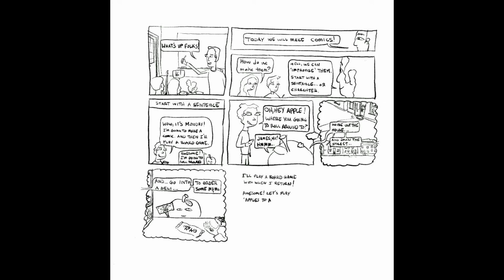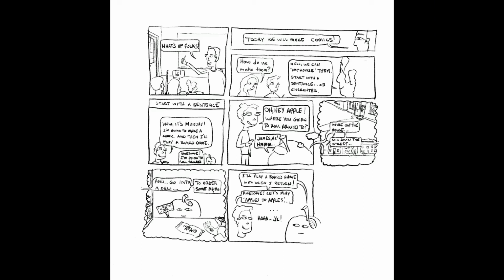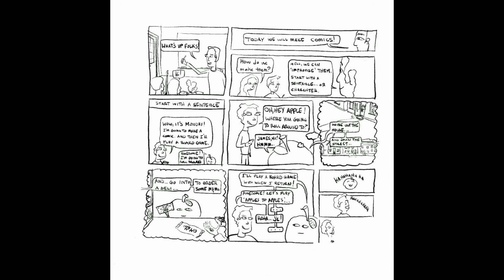And then the other character, James, says, awesome, let's play apples to apples, JK. That's a card game. He's making a joke because the apple is an apple. So he knows it would make him laugh. And the apple doesn't respond, that's why there's the 3 dots. Then the character, James, says, ha, JK. And then the apple cracks up laughing because he thinks it's really funny. And then James cracks up laughing because he thinks it's really funny. And then the last panel is just the effect of them both laughing really hard together because they're having a good time.